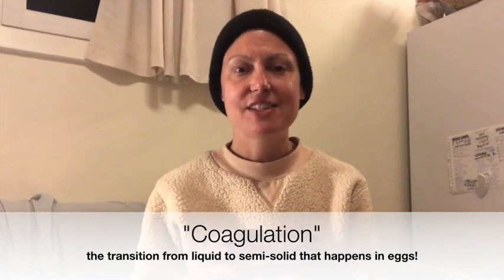Now, we call scrambled eggs scrambled because we do so much mixing, but really what's happening when an egg goes from that liquid to a semi-solid is that the proteins are unfolding, and they're unfolding because we're heating them. So they're undergoing a process called denaturation.